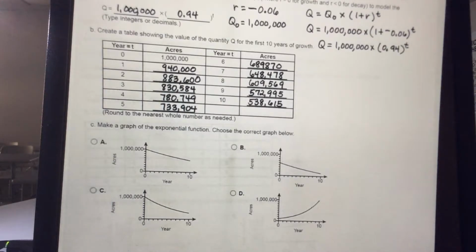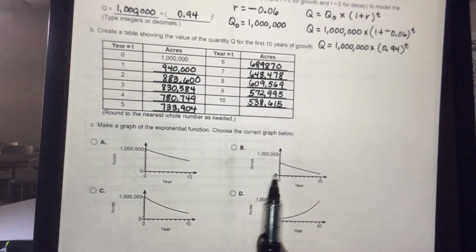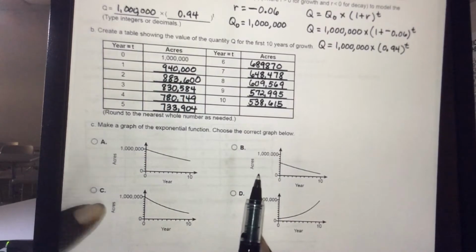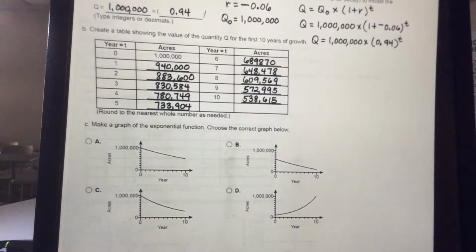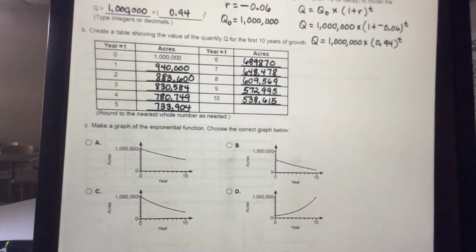We can see that it is decreasing, so we know that D has to be eliminated. Also, I know B would not work because at B, for 0, it's starting off at less than 1 million. It's not starting off at 1 million for year 0. So B is out. Okay, now we have to choose either A or C. Now in the homework, you're probably going to have to use that magnifying glass icon, click on that to blow up that particular graph to see if it's going to fit this particular table.